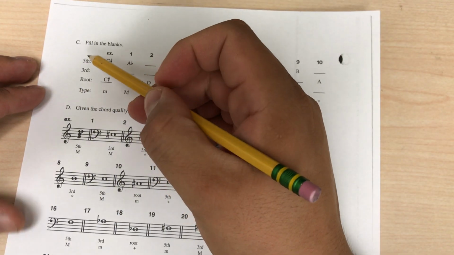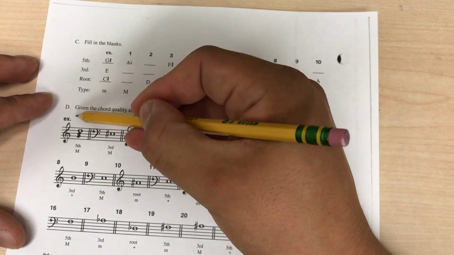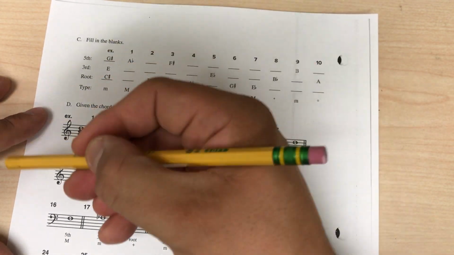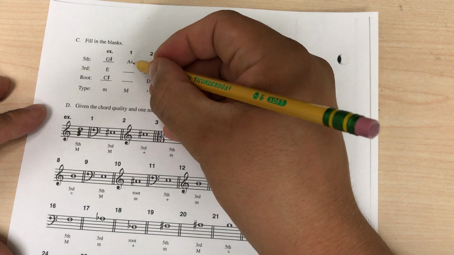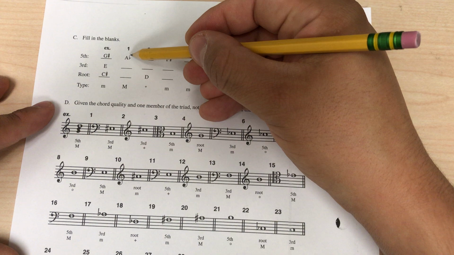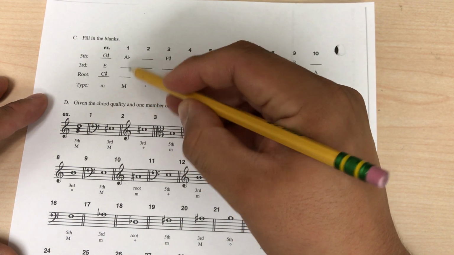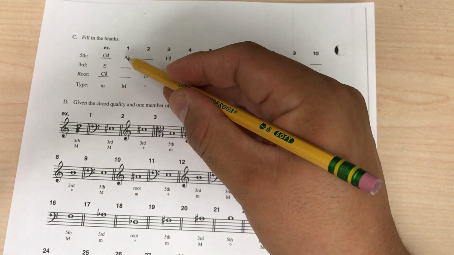This is exercise 3-1, parts C and D. So parts C and D are just like parts A and B on the front side of the page, but they're giving us different information. So here we're filling in the blanks. So number 1, we're told to build a major triad with A flat as the fifth.